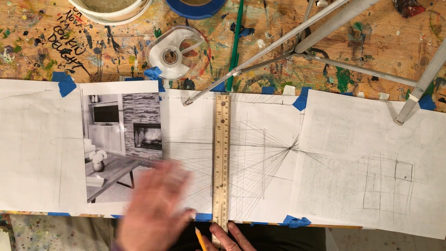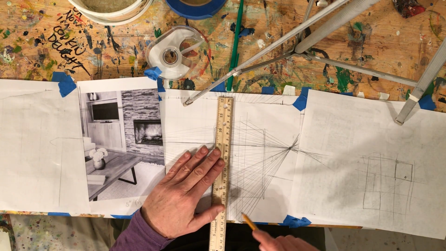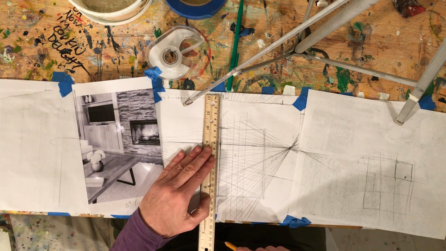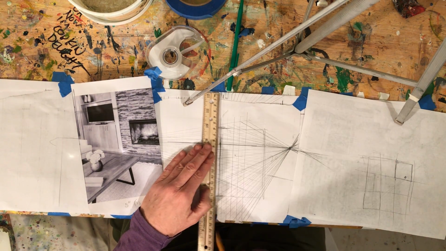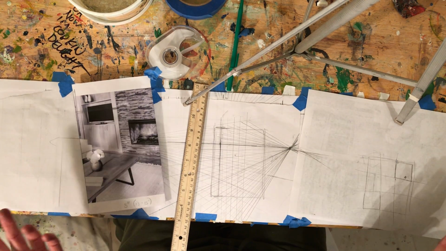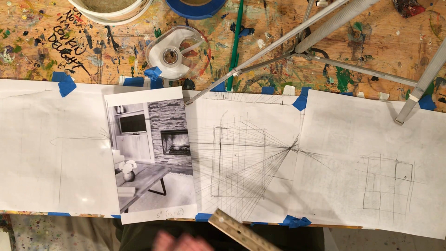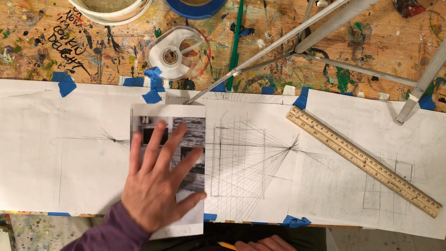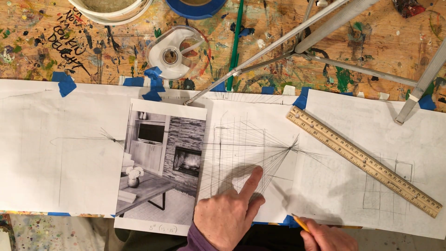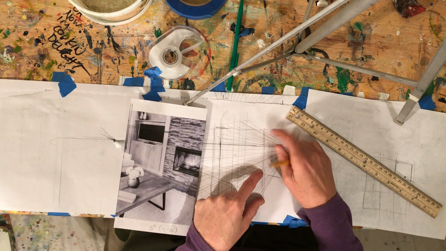I can do some verticals for the cabinetry. There's 1, 2, 3, 4, whatever. And then I have my thing at the end. If you get the distances right, you're done. All right, now I got to figure out which of these lines would fit this. It's about 2.5 up. So I like this one.